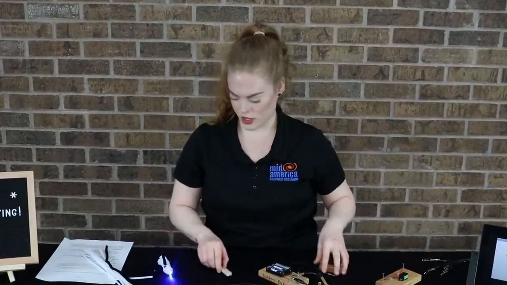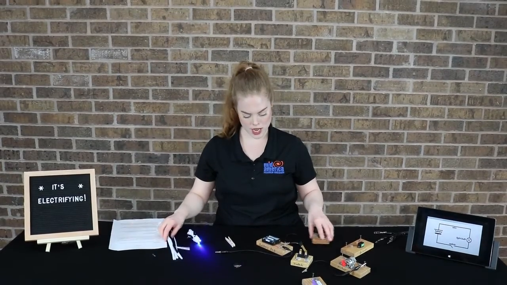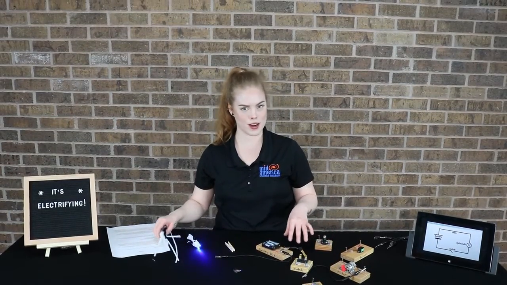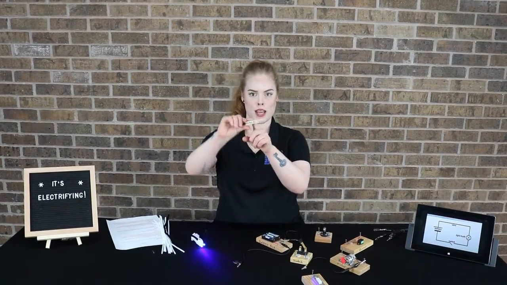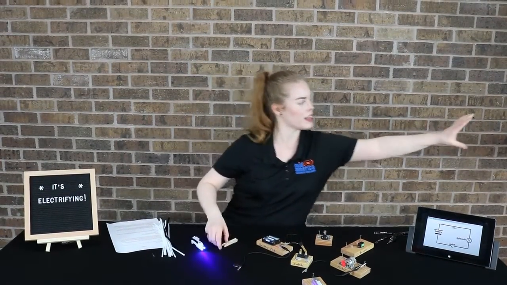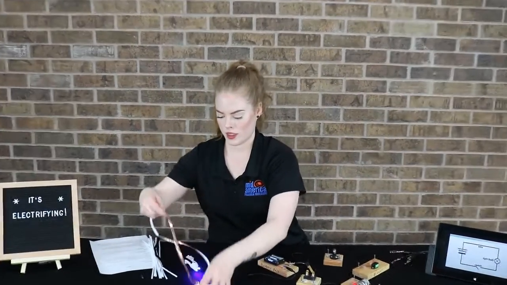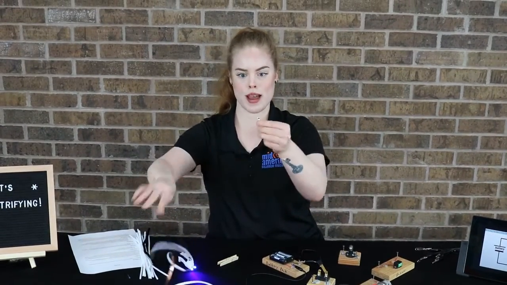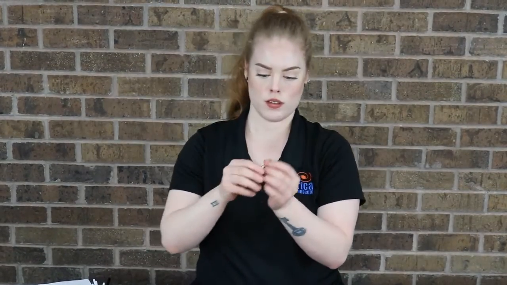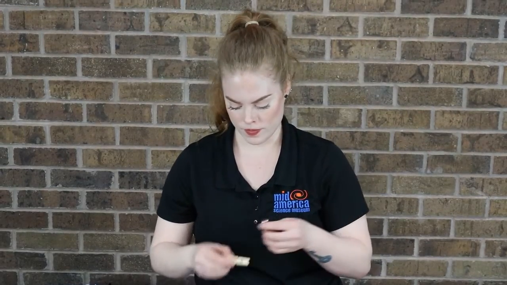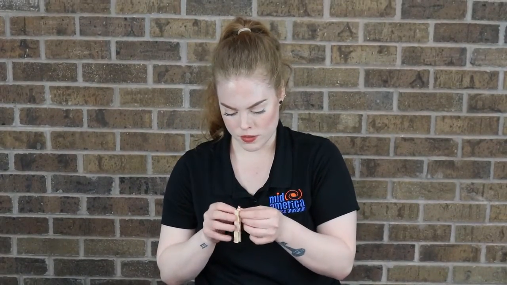Now what we're going to do with this, you're also going to need some copper tape, which I left over there in my materials bin. But we're just going to put copper tape on the outside here. You have to peel off the backing of the copper tape, and it's very sticky. Copper is a conductive metal, and it's the second most conductive metal. Can you guys guess what's the first? It's silver. That is the most conductive.